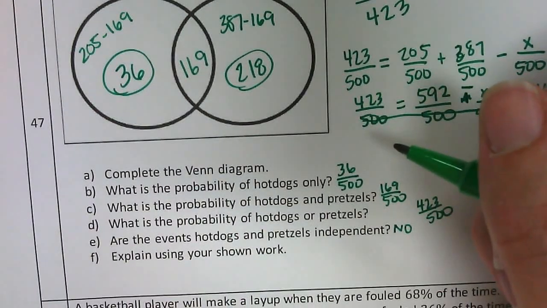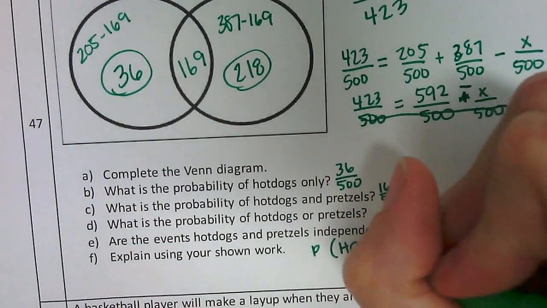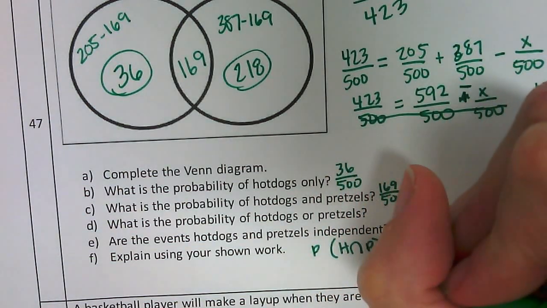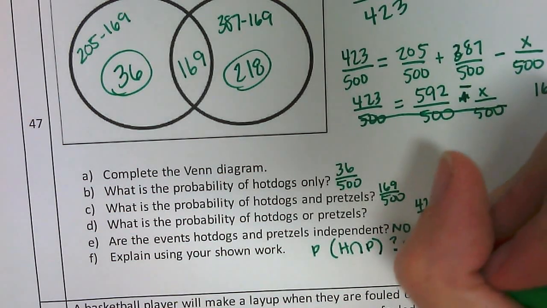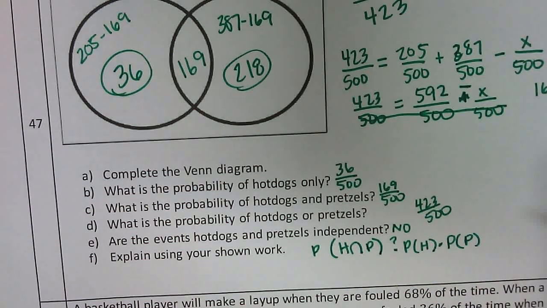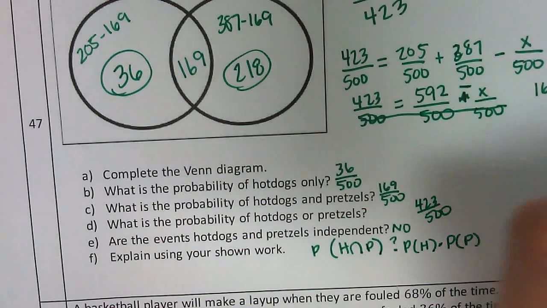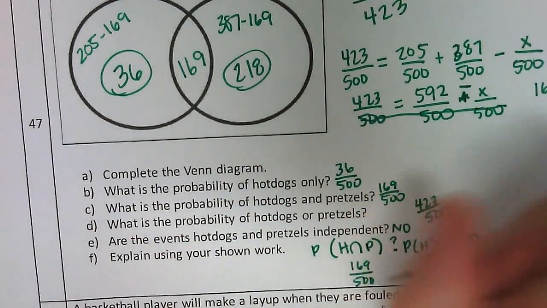So we'd have to do one of the tests. One of the tests would be: the probability of the hot dogs intersecting the pretzels, does it equal the probability of the hot dogs times the probability of the pretzels? So this intersection is 169 out of 500.